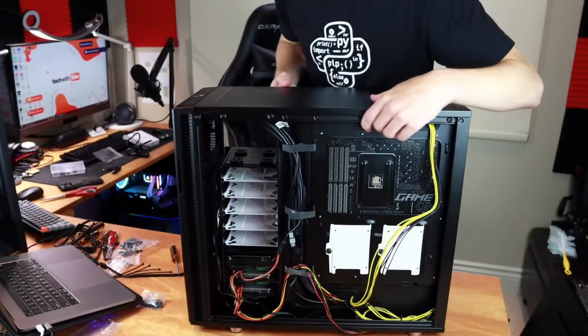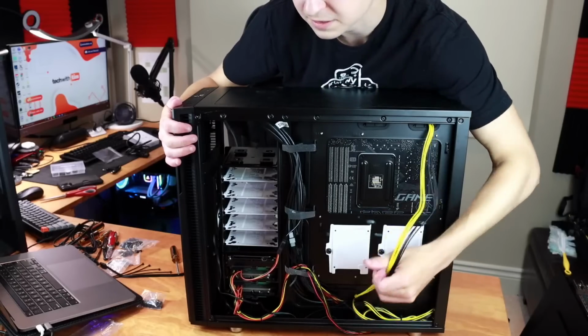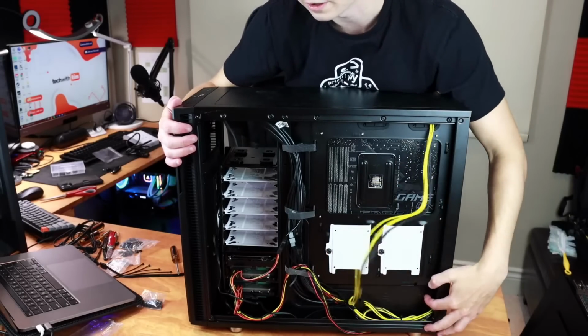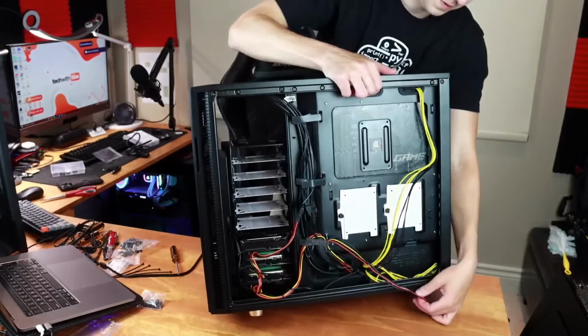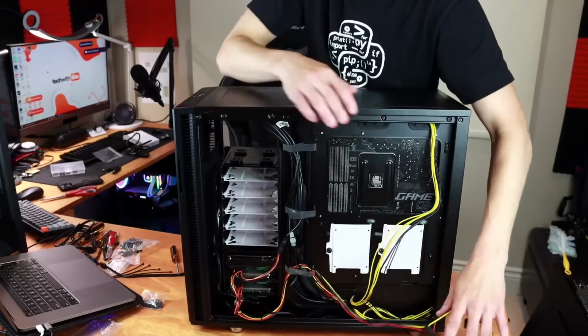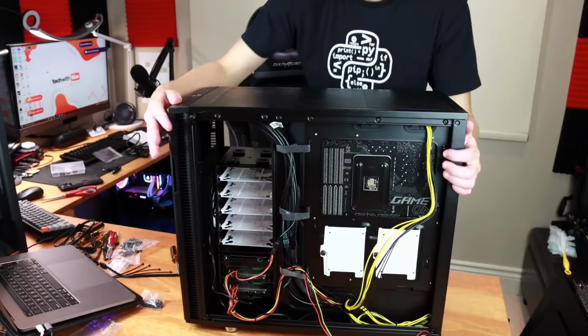So obviously, still got stuff to do. I have to take this one and run it over there more. These yellows really suck. And I have to take this cable and tie it up. But generally, I think that's pretty good.